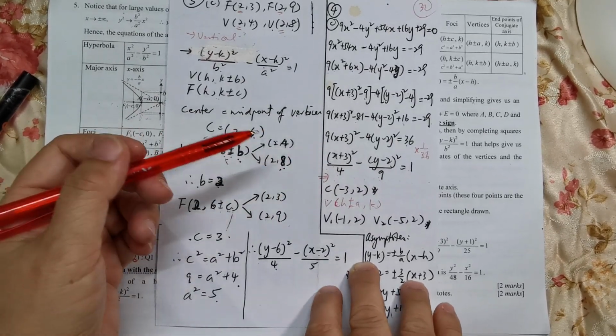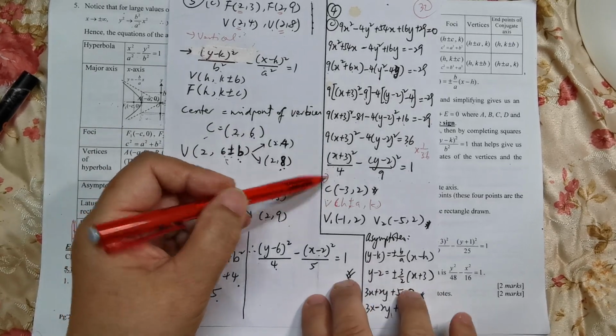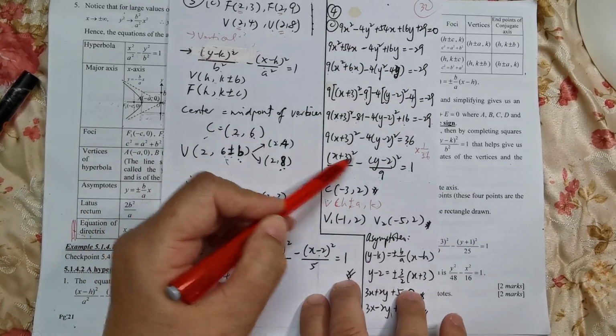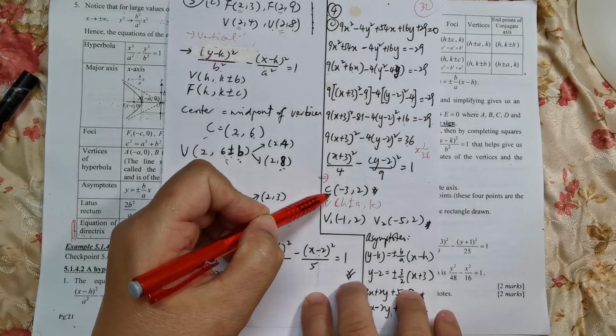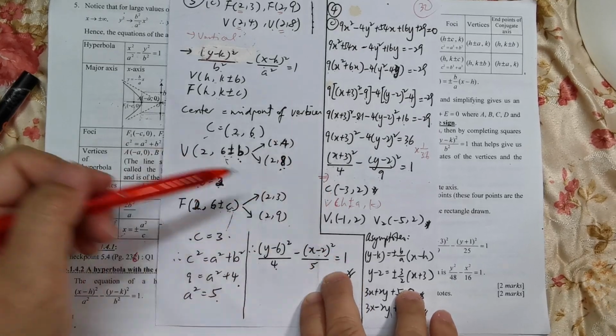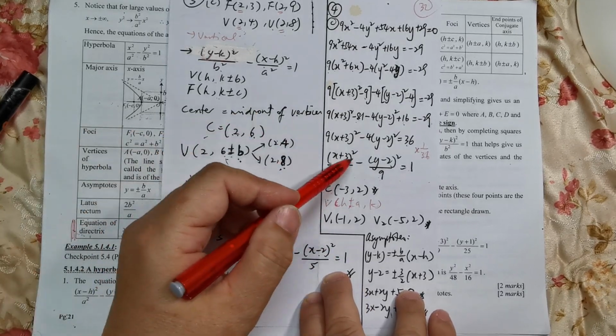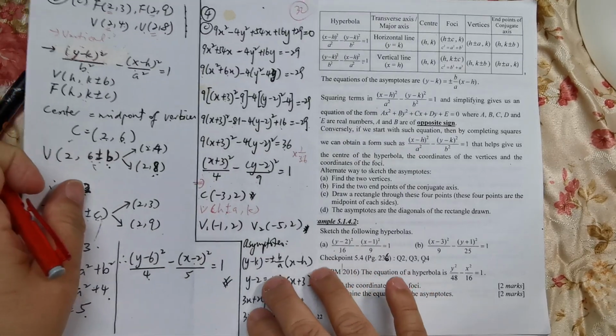Then the question wants you to find the center. Very simple: x is negative 3, y is 2. So that is the center. Then the vertices. This is x squared minus y squared here.